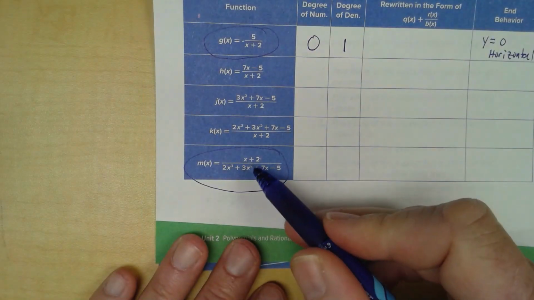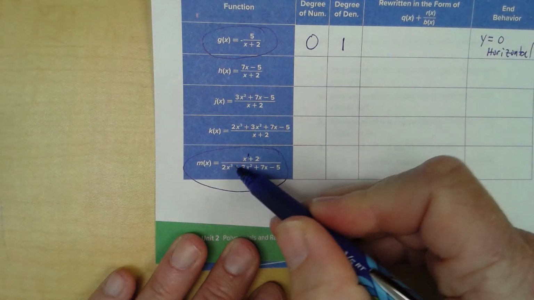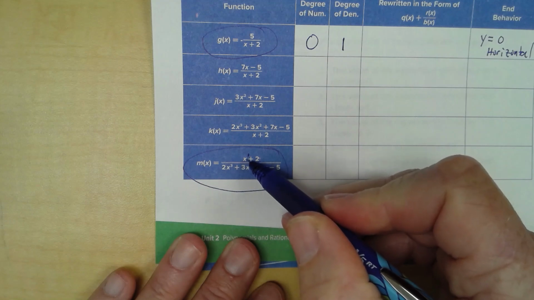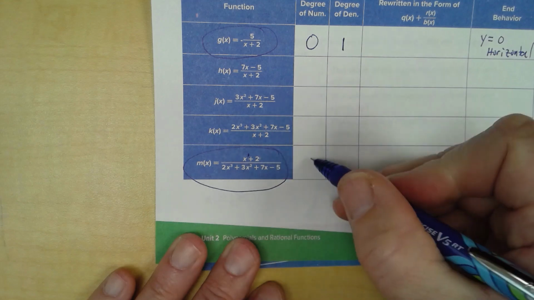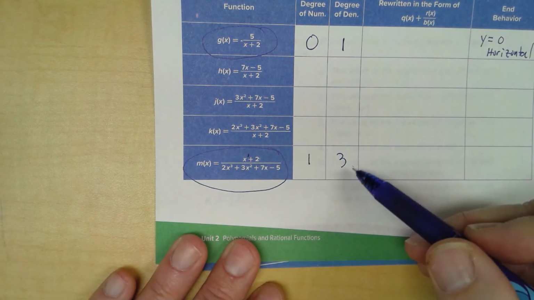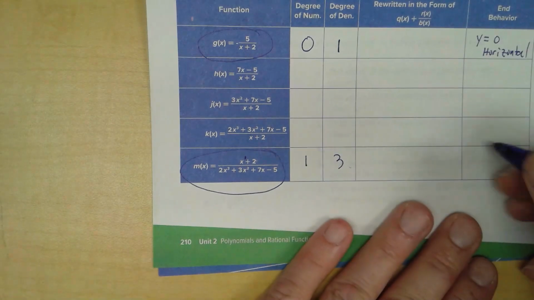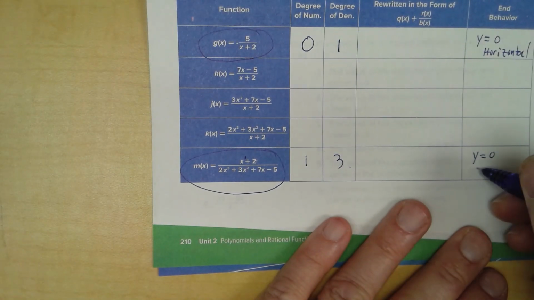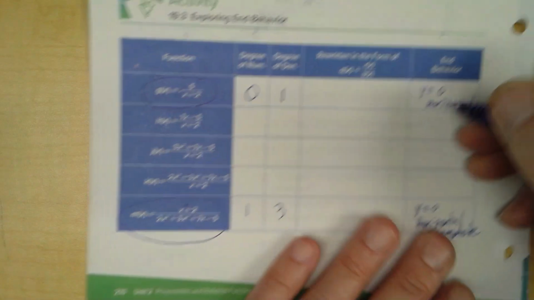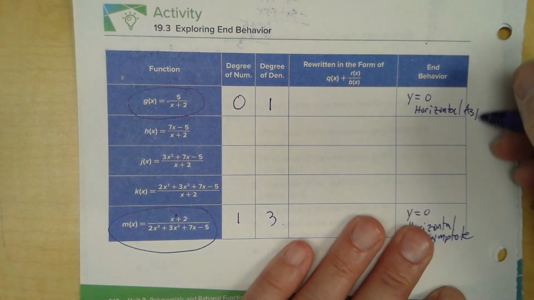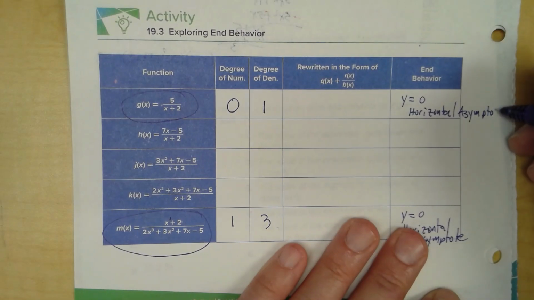So look down here. 1 versus 3. So the highest power on the top is 1. The highest power on the bottom is 3. So it's 1 versus 3. So who wins? The denominator. So this is also y equals 0. A-S-Y-M-P-T-O-T-E. You should be impressed.